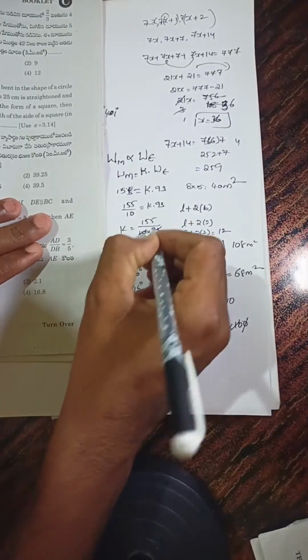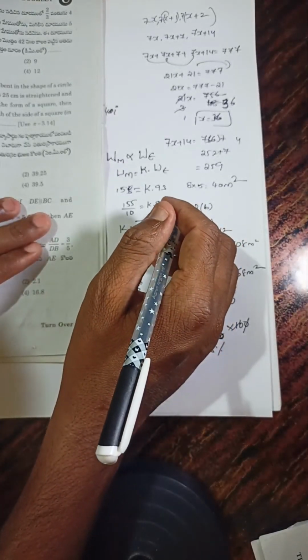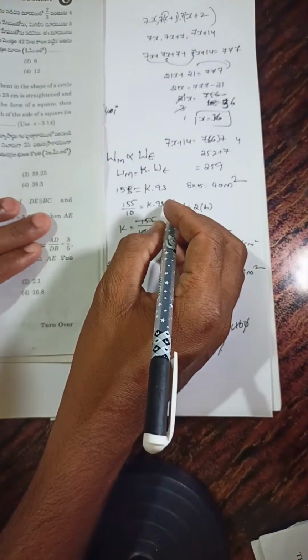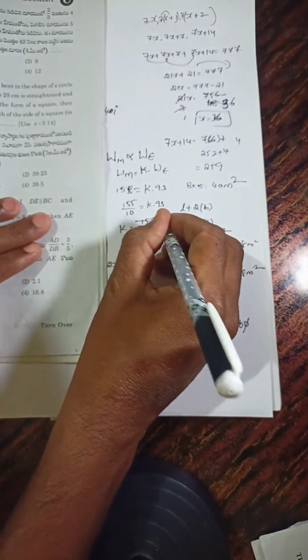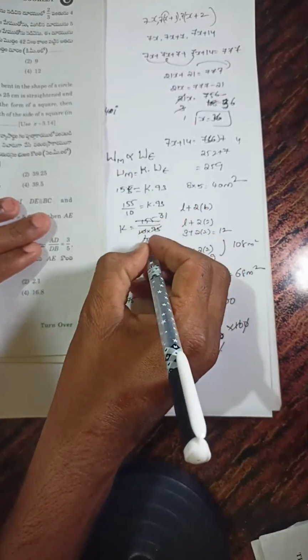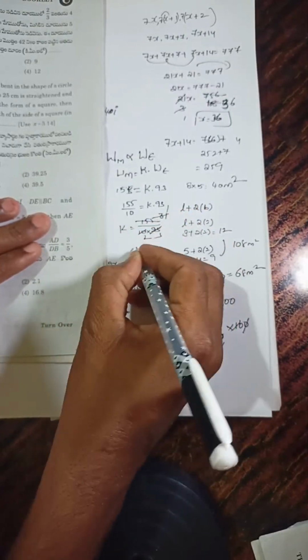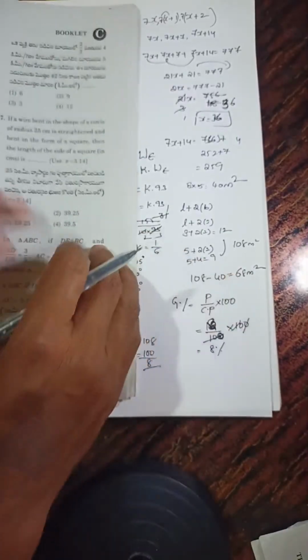5 2s are 10. 5 3s are 15. 5 1s are 5. 31 1s are 31, 3s are 93. K value we are getting 1 by 6. We got K value 1 by 6.